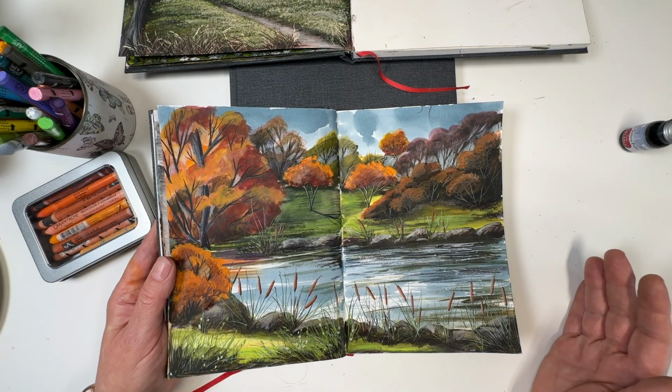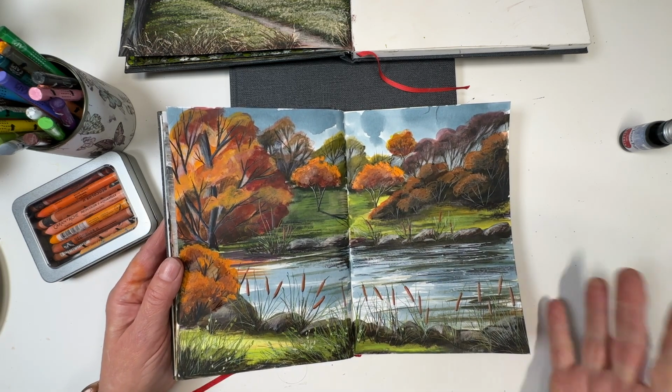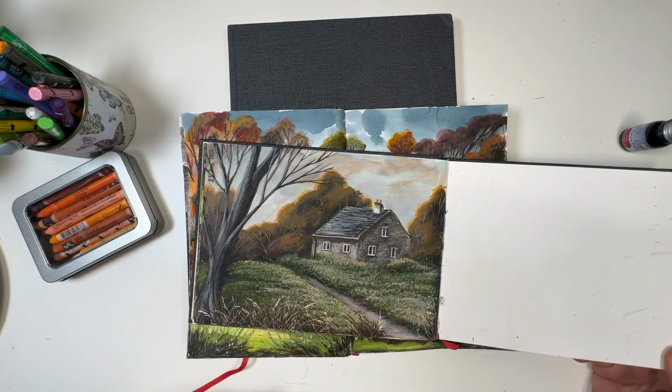Whereas gouache, I can push it around. And I have my brush and I scrub at it until I'm happy. And I've had some very nice skies like that. Back to this one here. That's an example of that sky. Just pushing some gouache around.